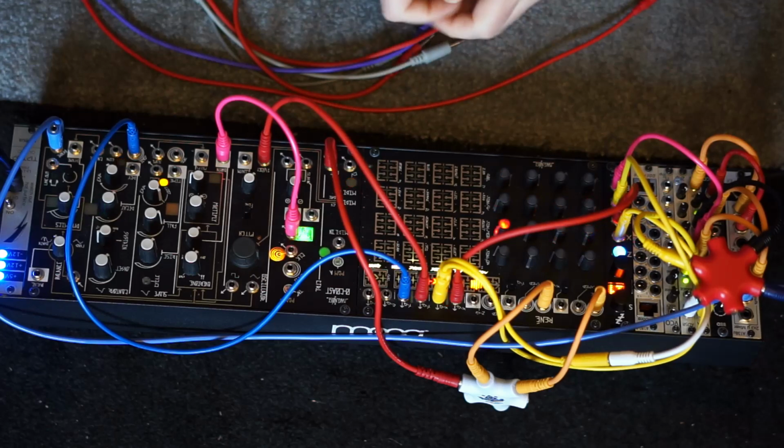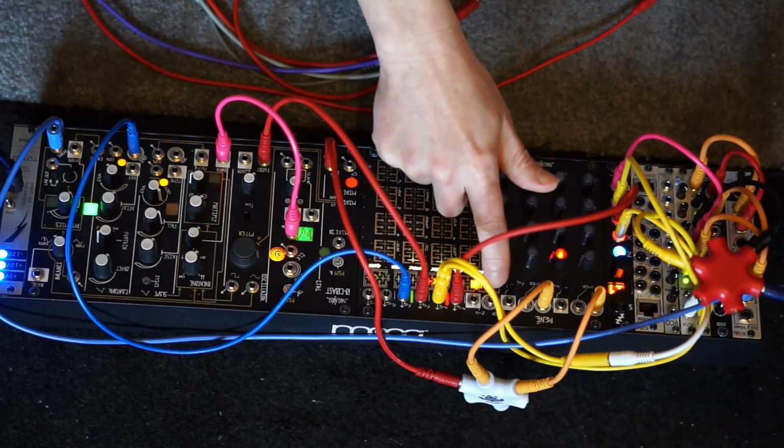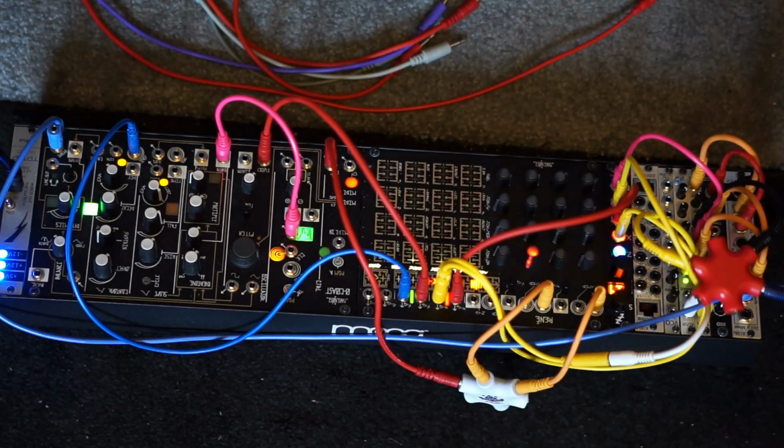But this is actually kind of fun. So there's different algorithms for that thing.